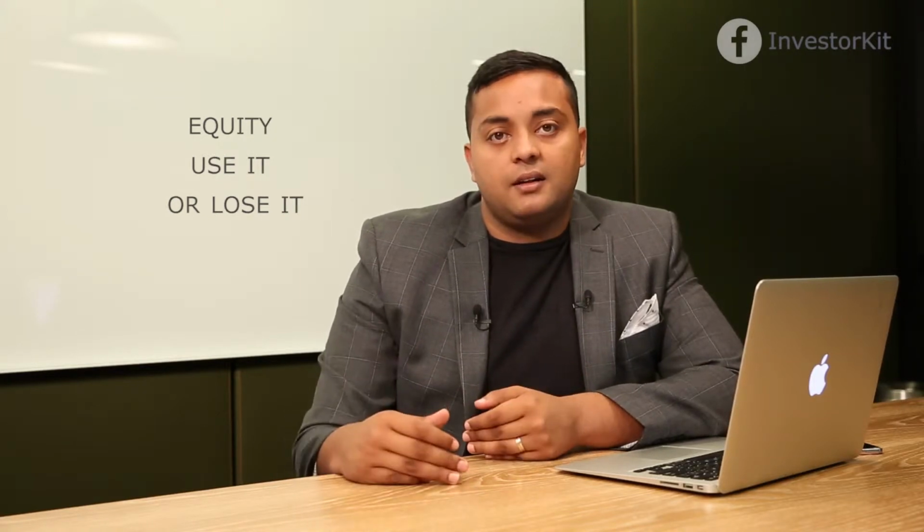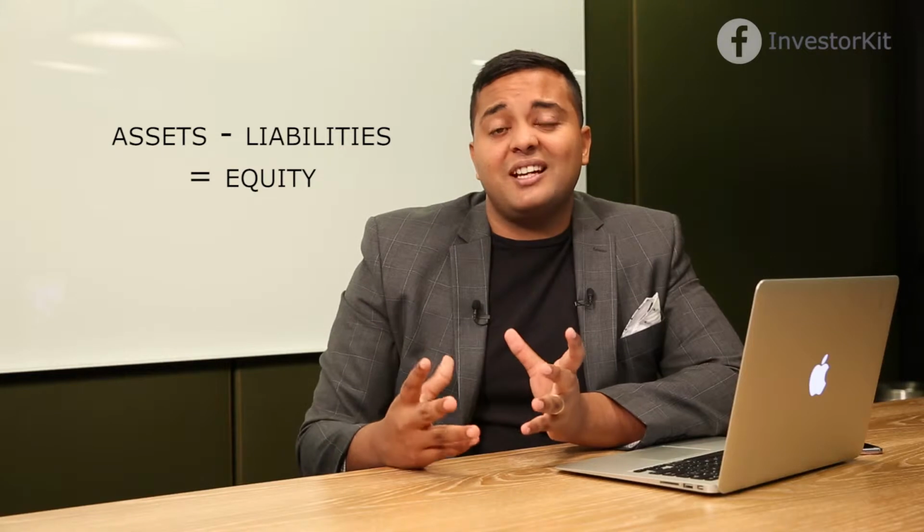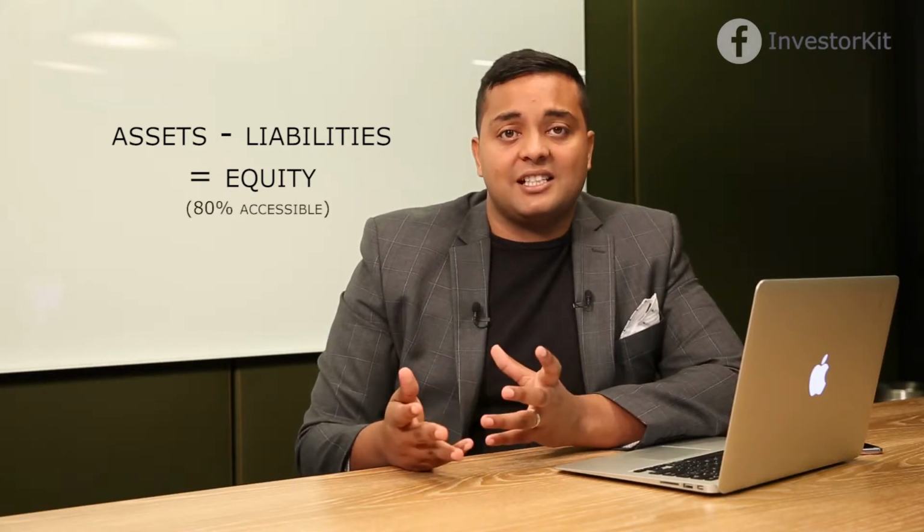Firstly, what is equity? If you've got X number of assets, say $1 million, and then you've got $500,000 worth of loans, liabilities, that $500,000 in the middle is your equity. And generally, 80% of that is accessible without any extra lending costs. So you're looking at $400,000 available to you.